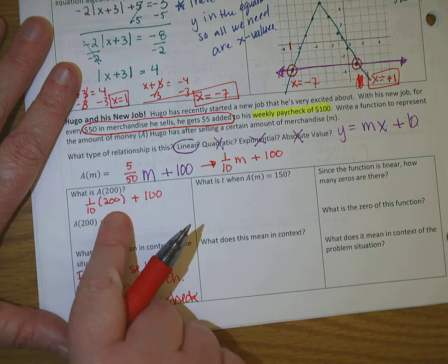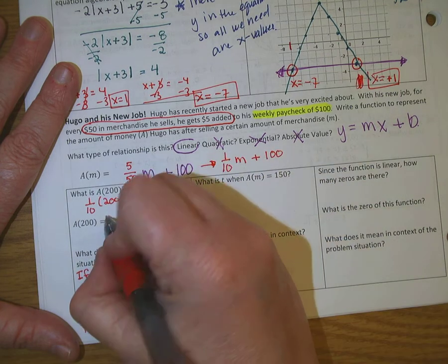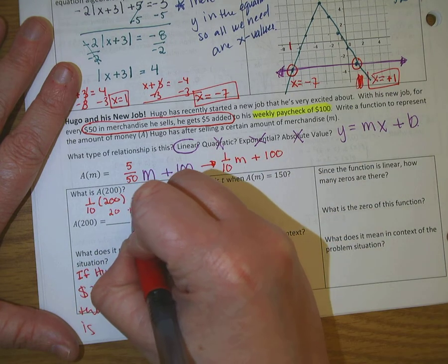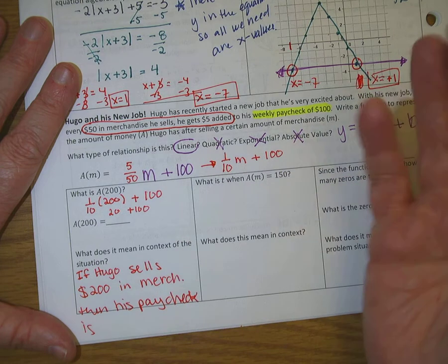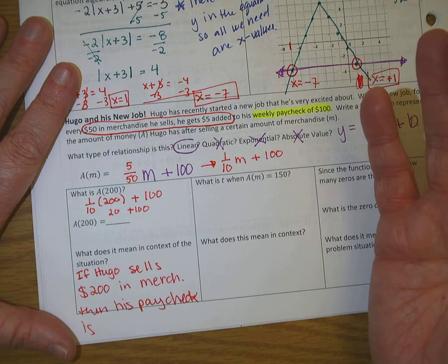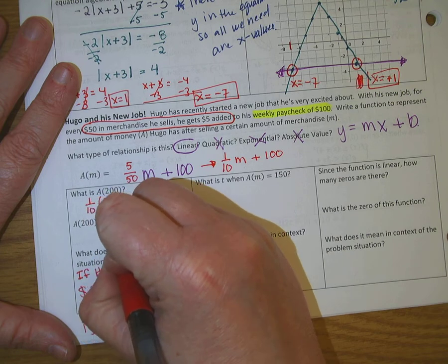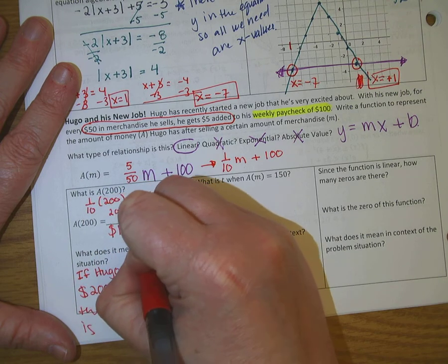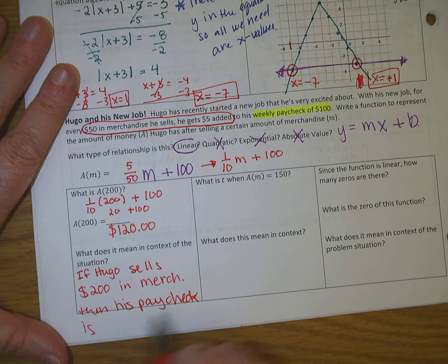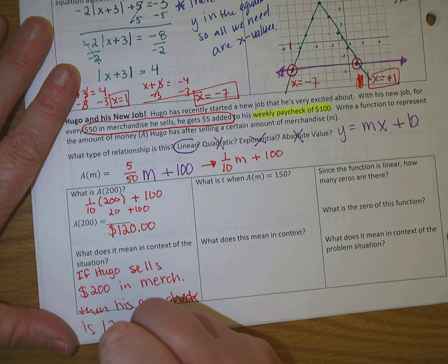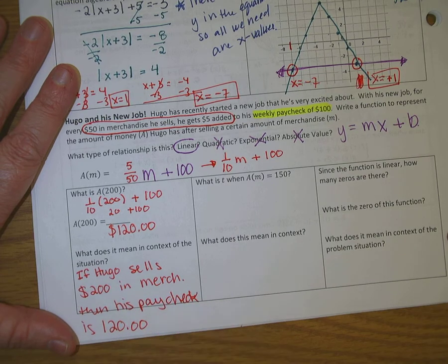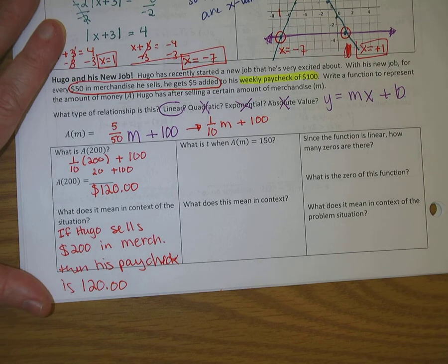Well, 1/10 times 200 is just 20 plus 100. So how much is he going to make if he sells $200? $120. So his weekly paycheck is $120.